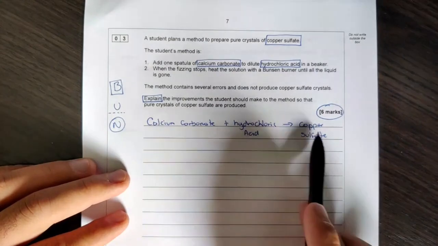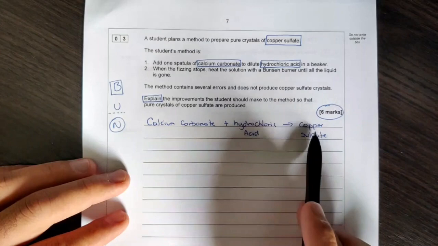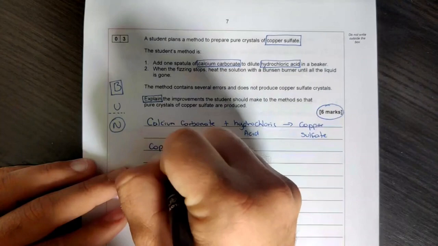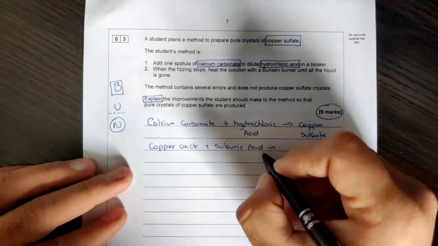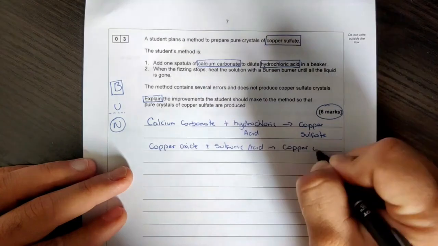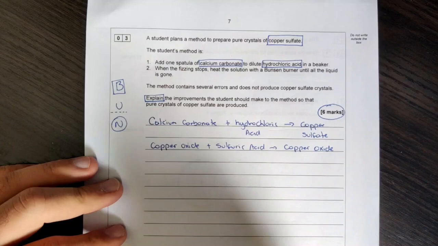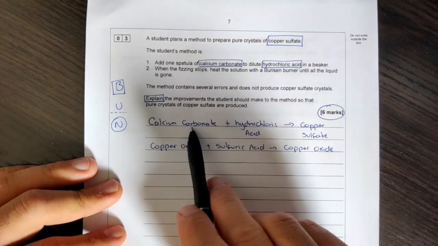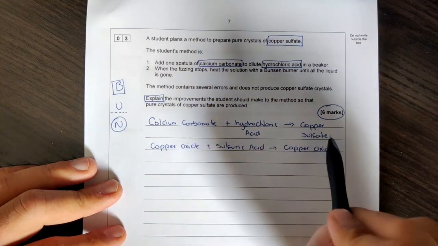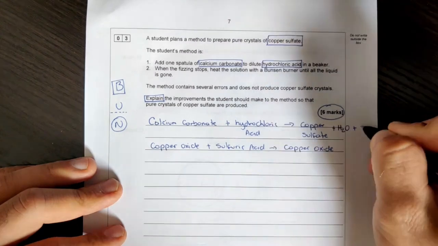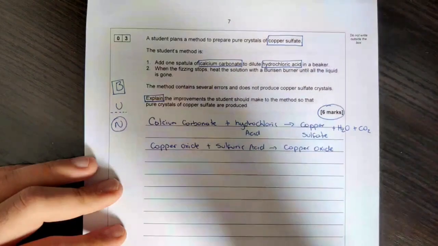So in order to get this salt, what he should actually do is the following. And then he will get the copper sulfate. Obviously, normally any metal carbonate with an acid is going to give you a salt, water, and also carbon dioxide. So in here you can say plus H2O plus CO2. Okay, but that won't be necessary for you. It's just something for you to know, just in case you get a question that is a bit more specific.